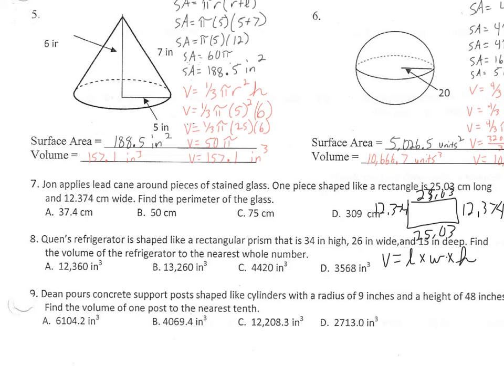Number 9. We've got a cylinder with a radius of 9 inches and a height of 48, and they want you to find volume. Now, volume of a cylinder is pretty easy. You're finding the area of that circle on the bottom and multiplying it by height. So you're going to get volume equals pi r squared, which you guys are pretty familiar with, and then you just multiply it by the height. It gives you r, a radius of 9 inches, and a height of 48. So just plug in those two numbers, plug it straight into your calculator, and you're good to go.